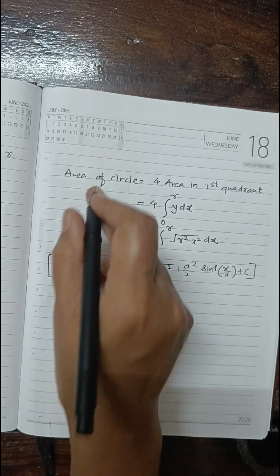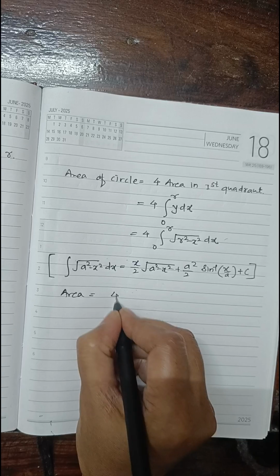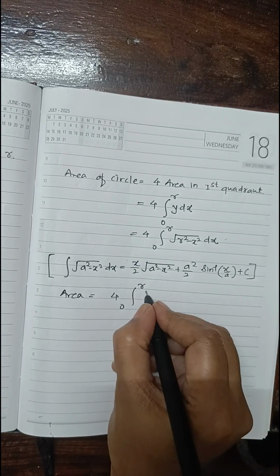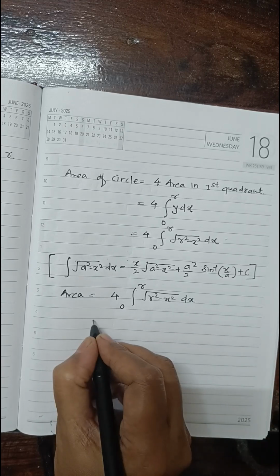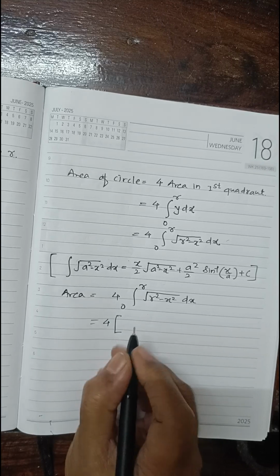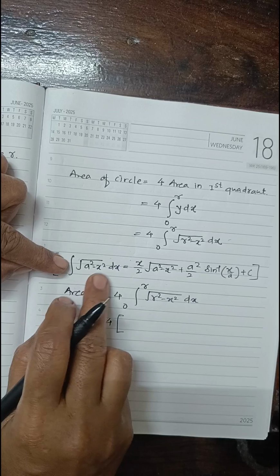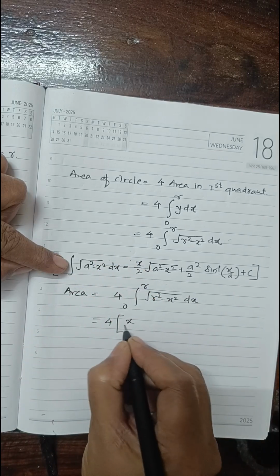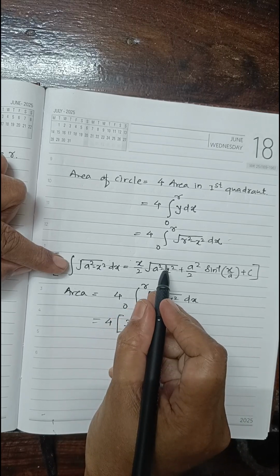Now using this formula, area is equal to 4 into integral 0 to r. The integral of root a square minus x square dx is x by 2 root a square minus x square plus a square by 2 sine inverse x upon a.